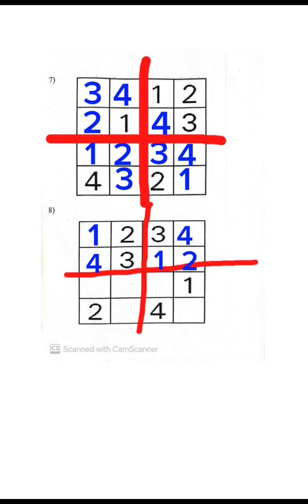Now, in the same row, the fourth row, we have 3 numbers, so the missing number is 3. In column 3, we have a missing number, which is 2. In row 4, we have 3 numbers, 2, 3, and 4, so the missing number is 1. Now, in the same column, we have the missing number 4. In column 1, the missing number is 3.